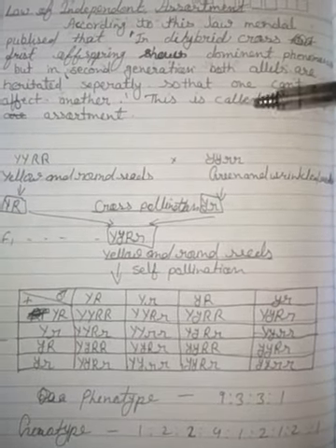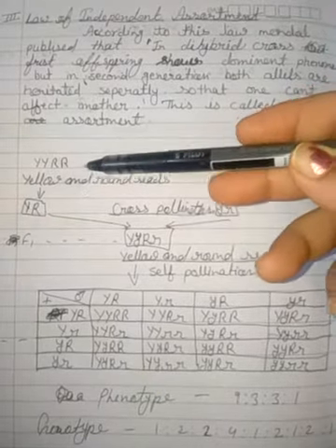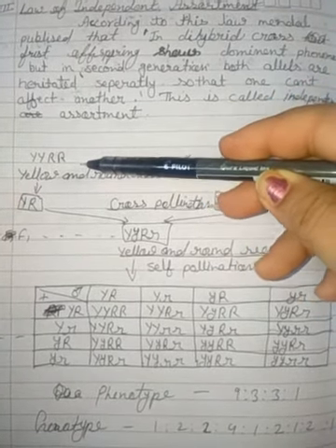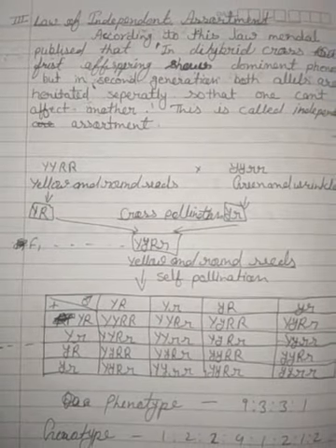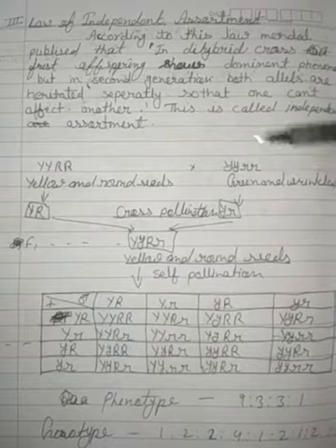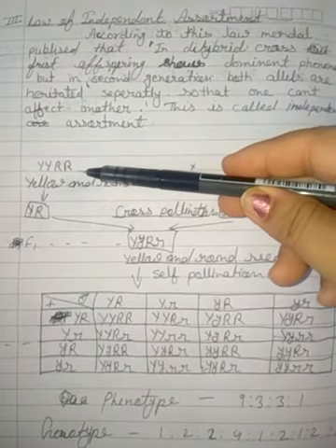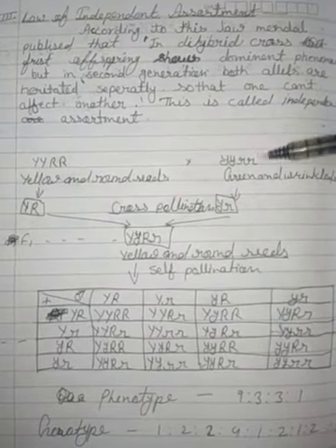And this is the checkerboard for this law. First of all, on one side are the dominant alleles and on the other side the recessive, both alleles dominant and both recessive.